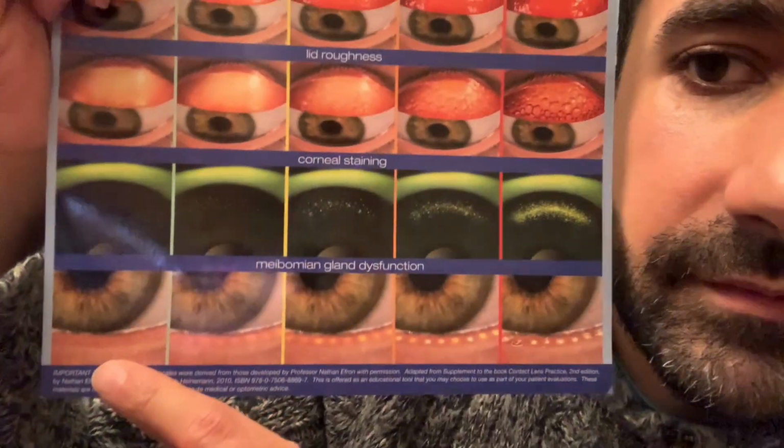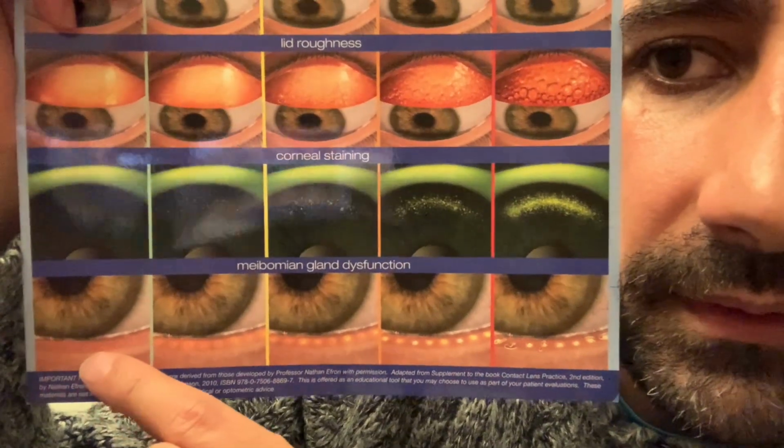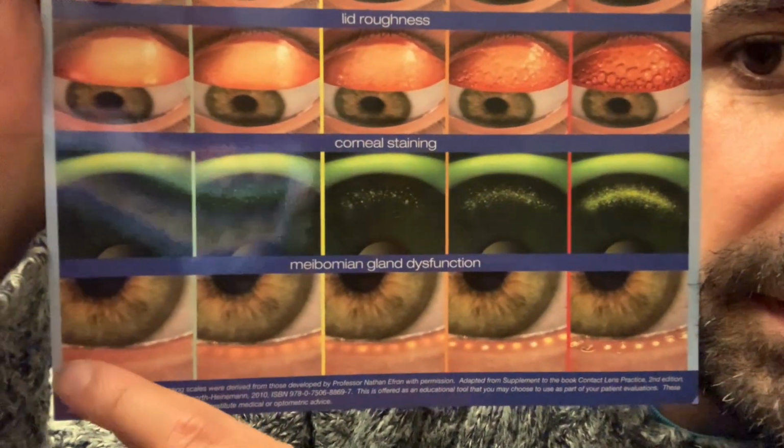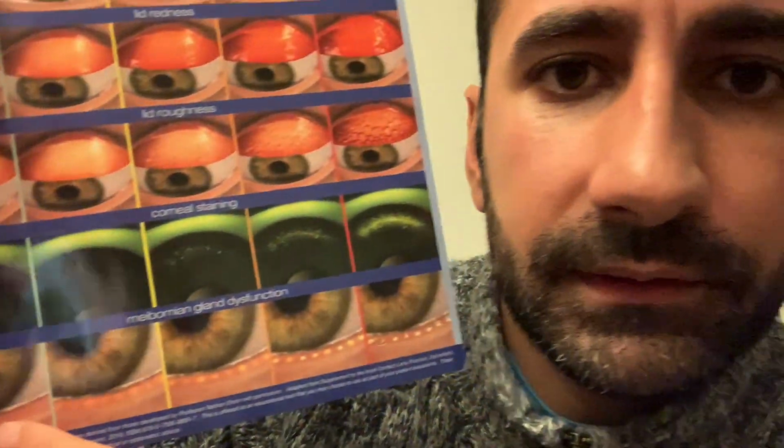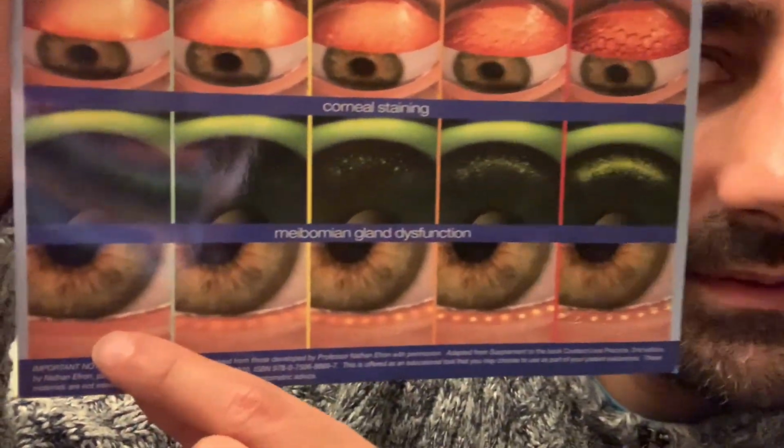Okay, so I'm pleased to say, looking at those meibomian glands, they are very much open, unobstructed. You have little to no symptoms of dry eyes.